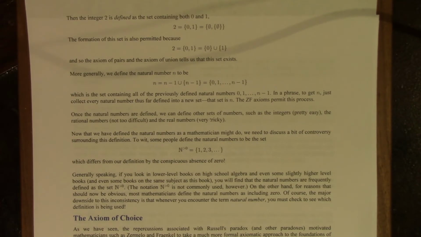Once the natural numbers are defined, as we have done thus far, we can define other sets of numbers, such as the integers. That's easy to do. The rational numbers, not too difficult to do. And the real numbers, tricky. That one is difficult. A proper definition of the real numbers may or may not appear in an upper division course in real analysis. It will certainly appear in a graduate course.